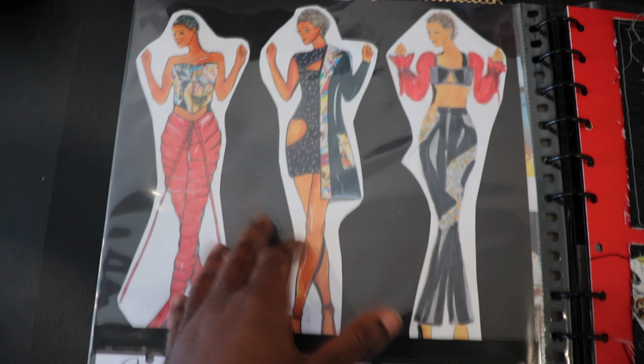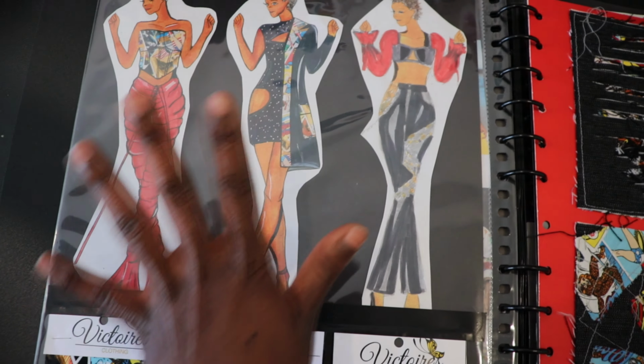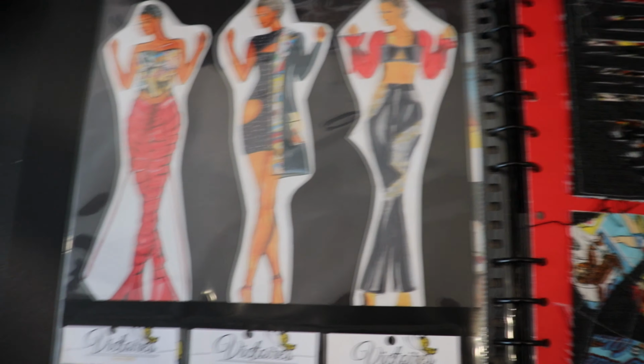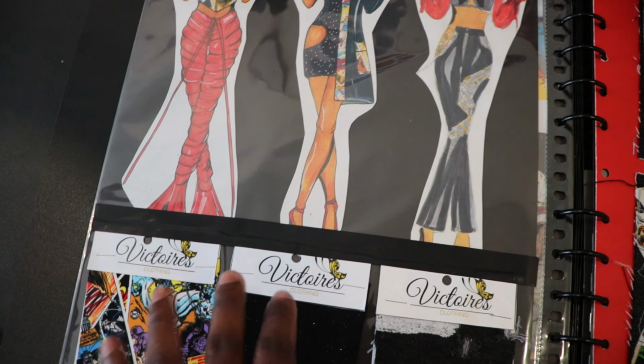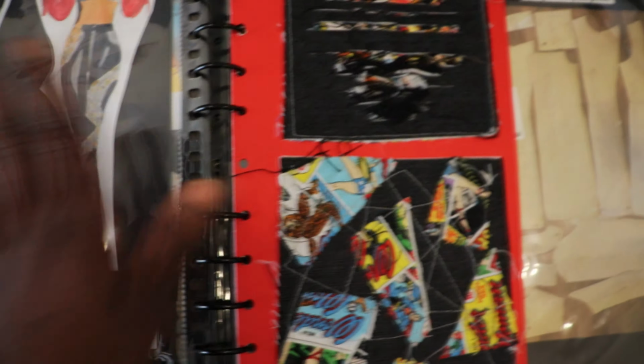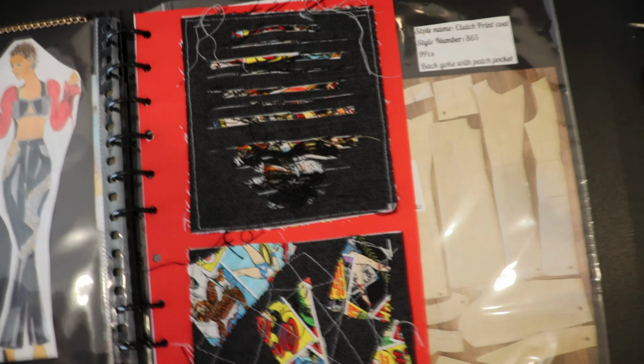When I move into my next page, I have more of the sketches. This one has the sketch with the fabric already on it, and with the color and all that, like how I want my model to slay, you know what I mean. At the bottom, yes, I have more fabric here. I just love using fabric because I love fabric.